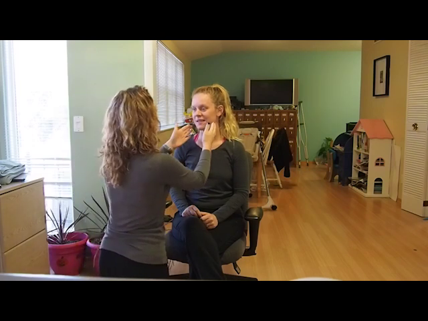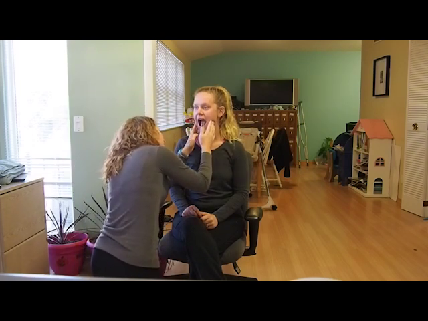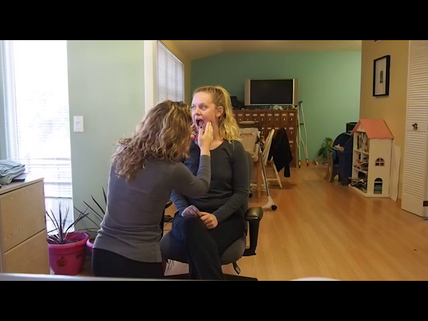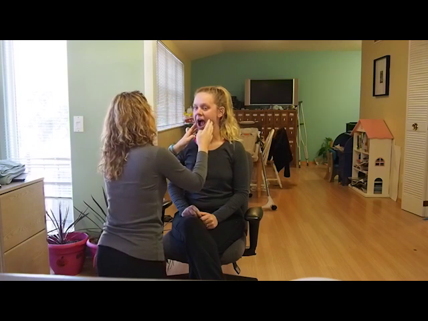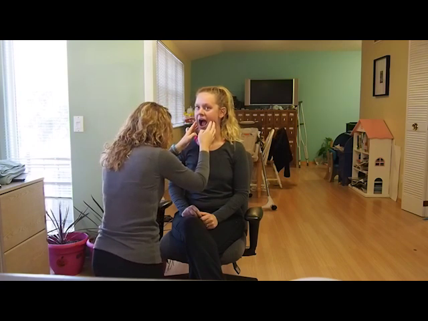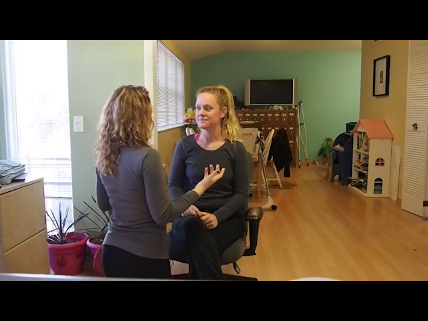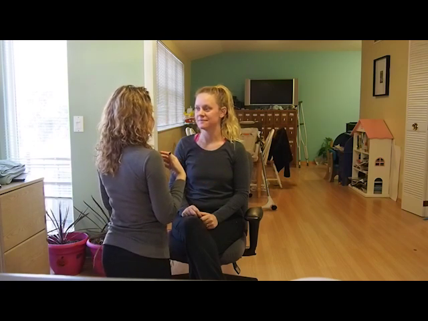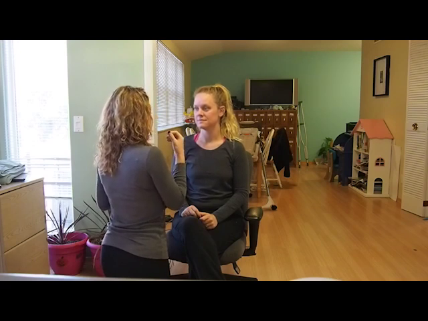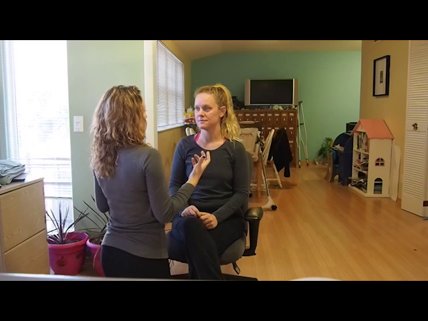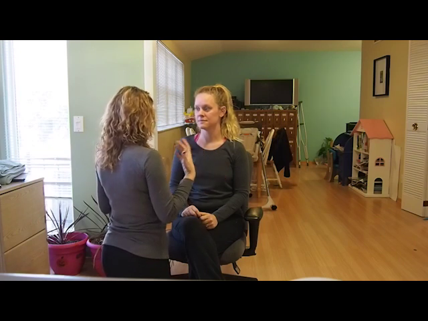So if you could open for me, I'm going to be looking to make sure that everything's pink and moist, that there's no sores or lesions or bleeding, inspecting the teeth, looking at the teeth, looking at the gums, looking at the back of her throat at the tonsils, seeing if there's any swelling, redness, any pus or anything like that. Also, looking at the teeth, you can tell how well they take care of their mouth.